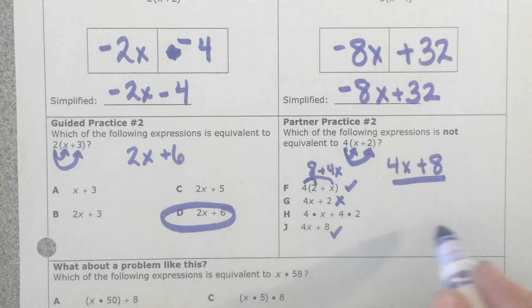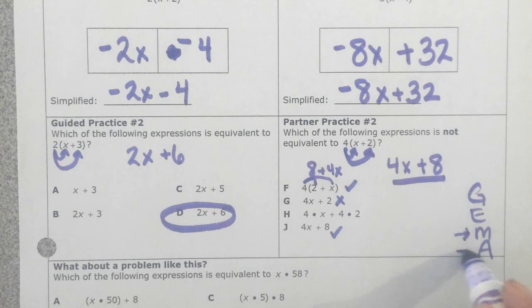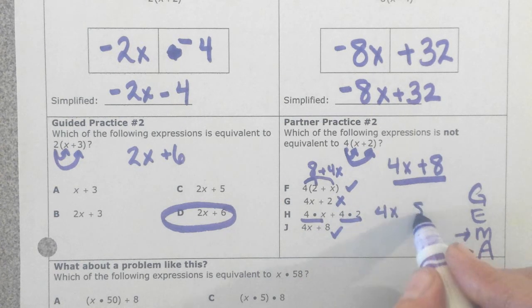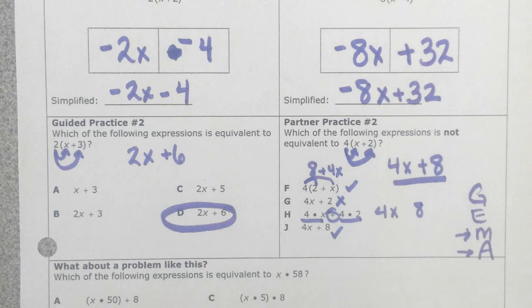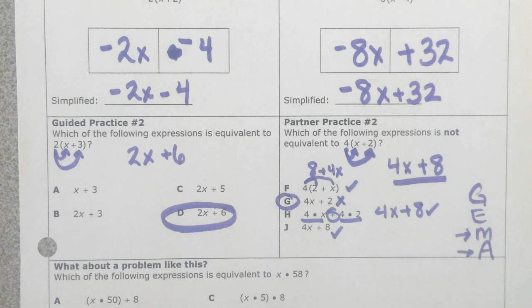Okay. Now per G, multiplication comes before addition. So I need to do 4 times x. Well, that gives me 4x. And 4 times 2, that gives me 8. And then I add, and so that also equals 4x plus 8. So G was our answer here.